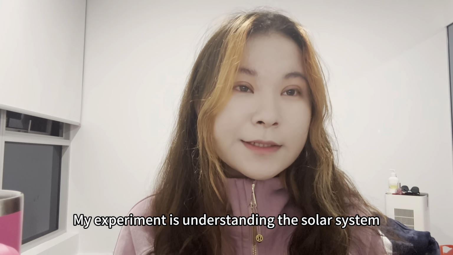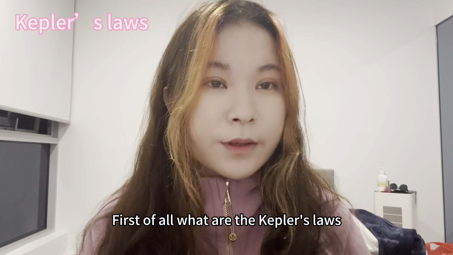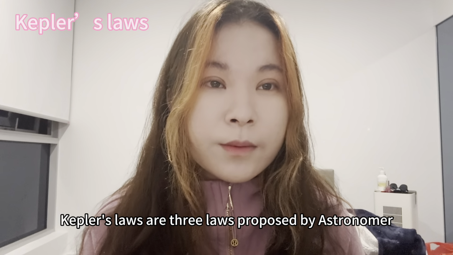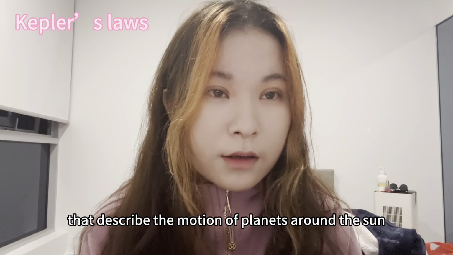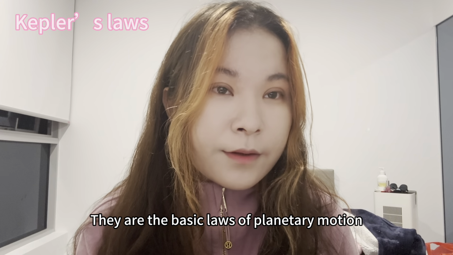My experiment is understanding the solar system. First of all, what are Kepler's laws? Kepler's laws are three laws proposed by astronomer Johannes Kepler that describe the motion of planets around the Sun. They are the basic laws of planetary motion.